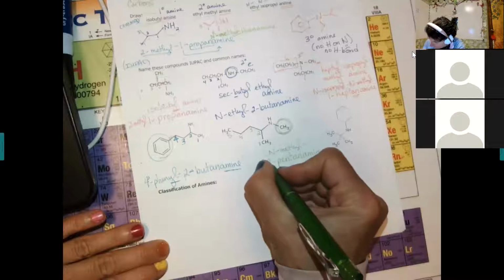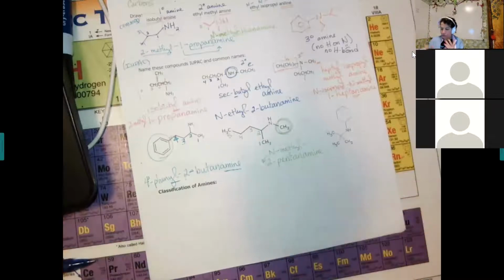So we're going to name it as 2-pentanamine. And then this is my only piece that did not make part of 2-pentanamine, so N-methyl. That would be at the very beginning, so N-methyl 2-pentanamine.